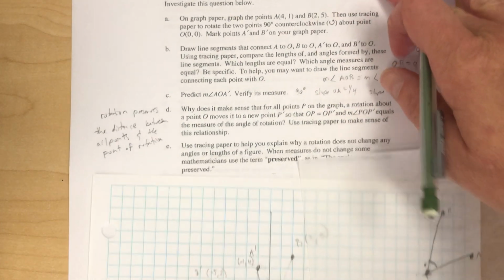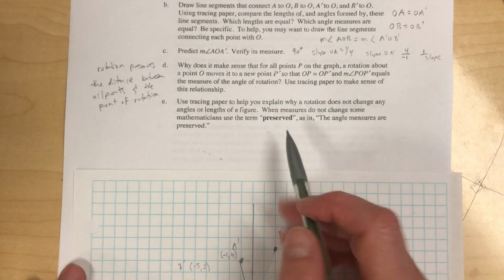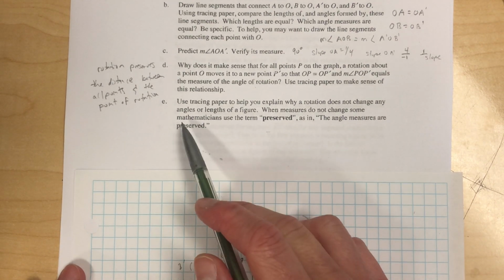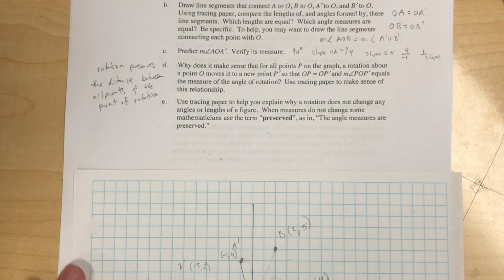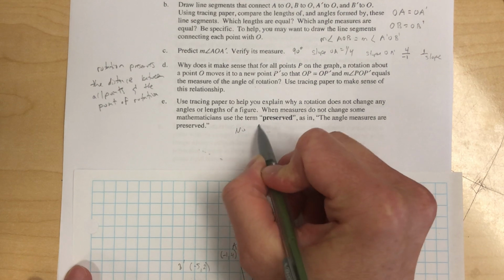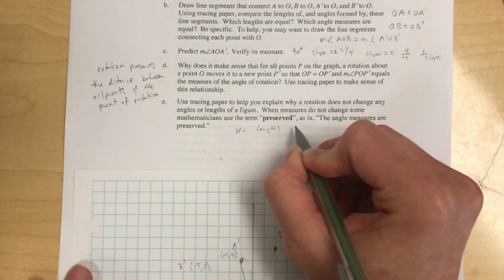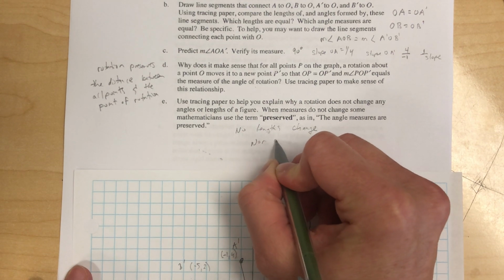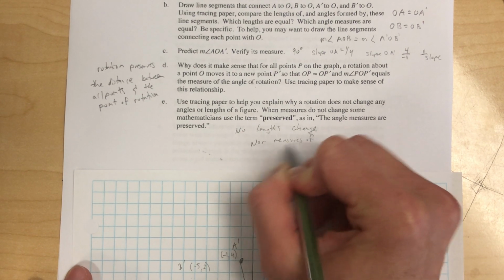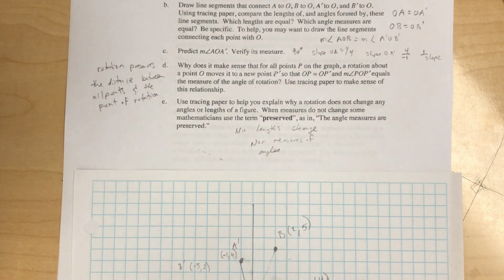Okay, and again, just to reiterate, when measures do not change, some mathematicians use the term preserved, when we can say the angles are preserved. Again, no lengths change, nor measures of angles. So everything has just stayed the same.